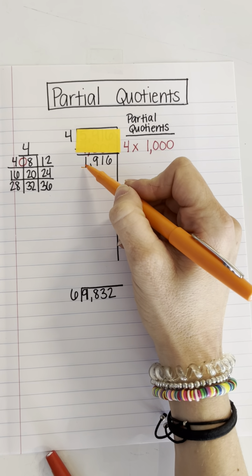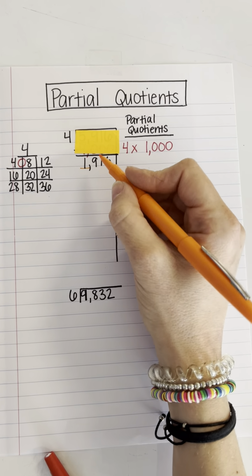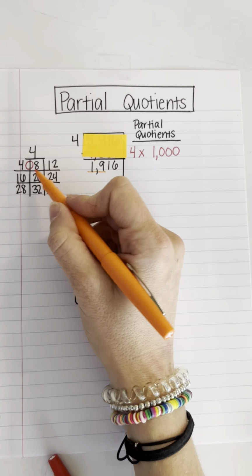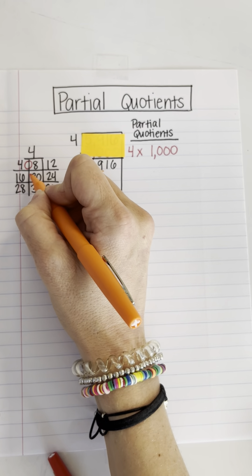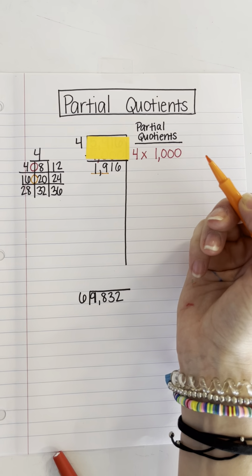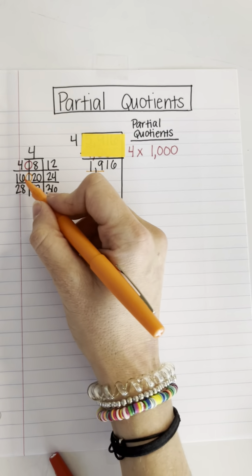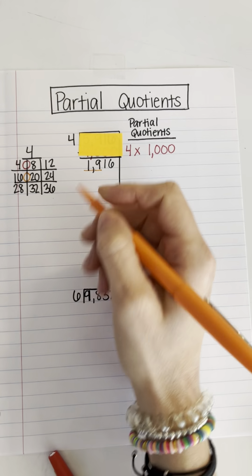So again, we're going to look at that largest place value. Since 4 is larger than 1, we cannot divide 1 by 4. So we're going to look at the 19. On our tic-tac, our 19 will fall between the 16 and the 20. So again, we can't use the 20 because we don't have 20 to divide up into 4. So we're going to use the 16.